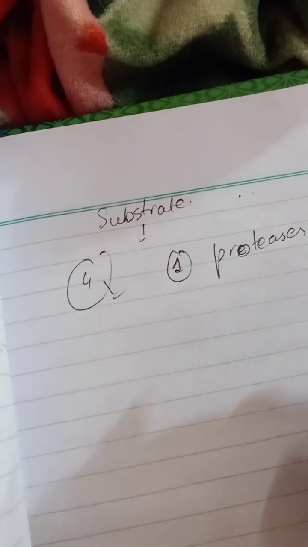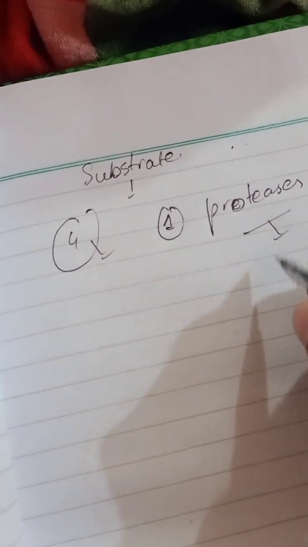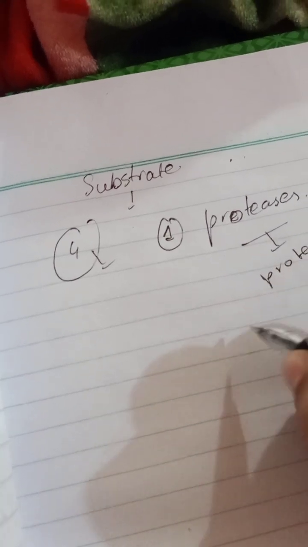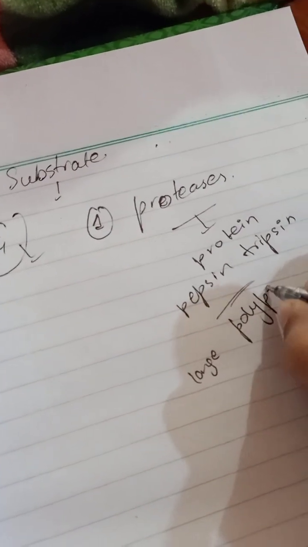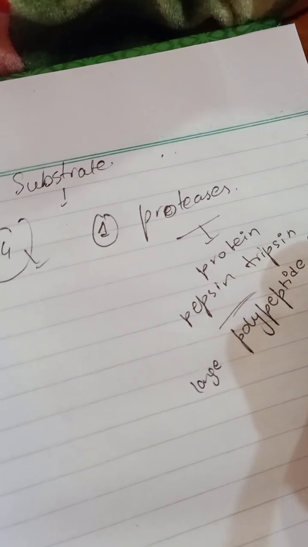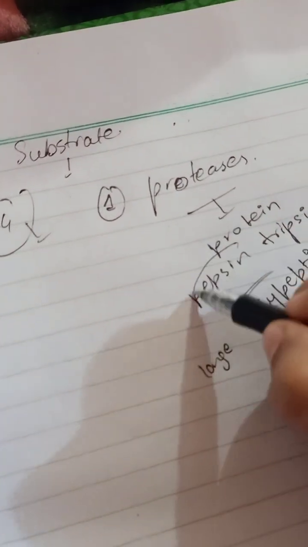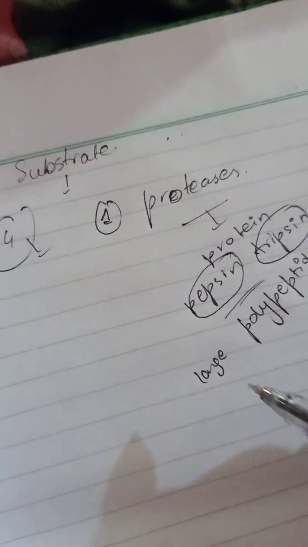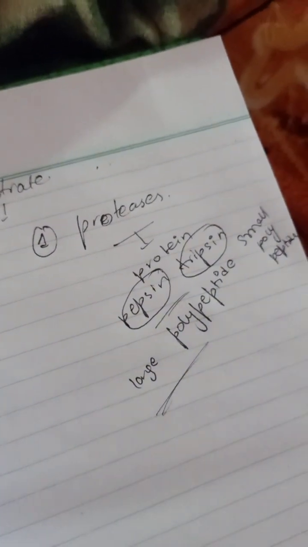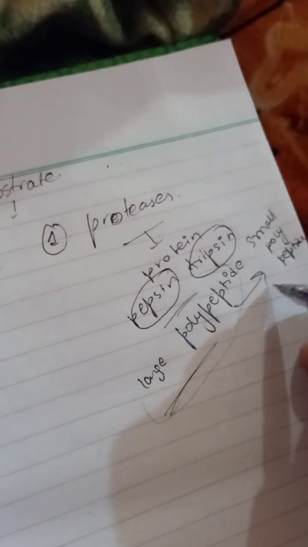Proteases, what does it mean? It means that these are basically the enzymes that act on proteins. For example, pepsin and trypsin. These digest the large polypeptides, meaning large macromolecules, into monomers or small polypeptides. Pepsin works in the stomach, and trypsin works in the small intestine. So both enzymes have the same function: they act on protein and convert large proteins into small proteins.